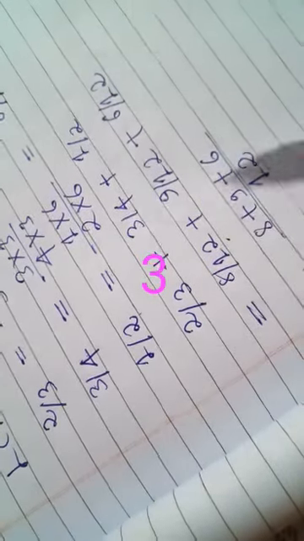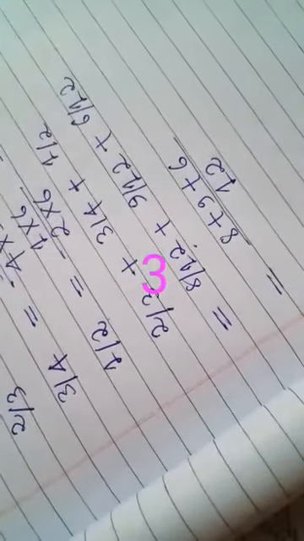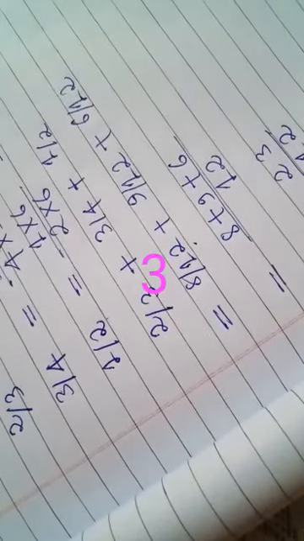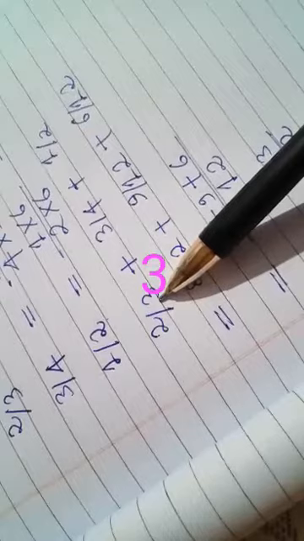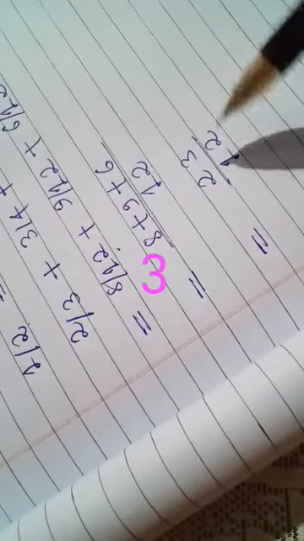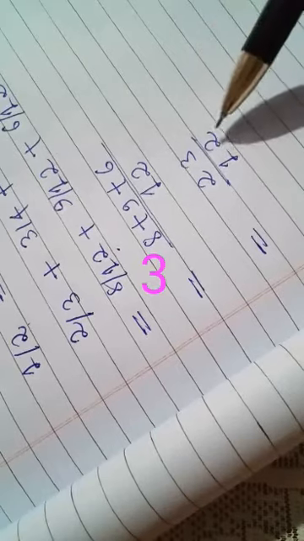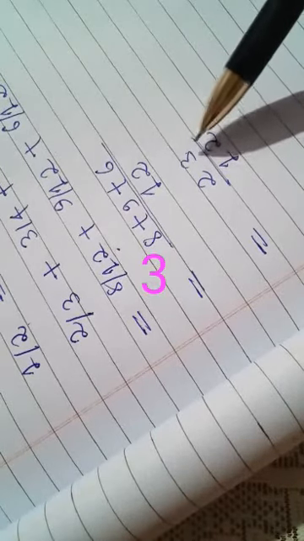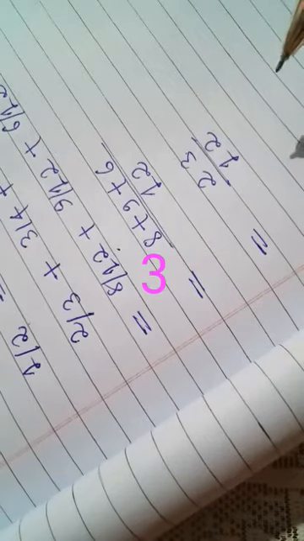So if you add the numerators, you will get 23. So the sum of the unlike fractions 2 upon 3, 3 upon 4 and half will be 23 upon 12. This is an improper fraction because the denominator is smaller than the numerator. If you want, you can convert it to a mixed fraction.